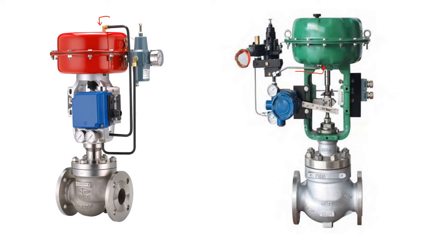As this is a spring and diaphragm valve, if you deconstruct the valve in a simple way, there is a diaphragm and there is a spring. From the bottom of the spring, there is a stem, right? And the stem is then further attached to the plug of the valve, and the plug is sitting on the seat, right?